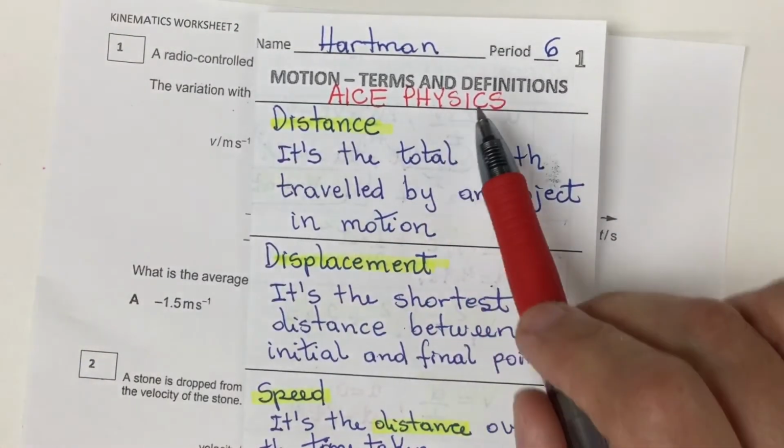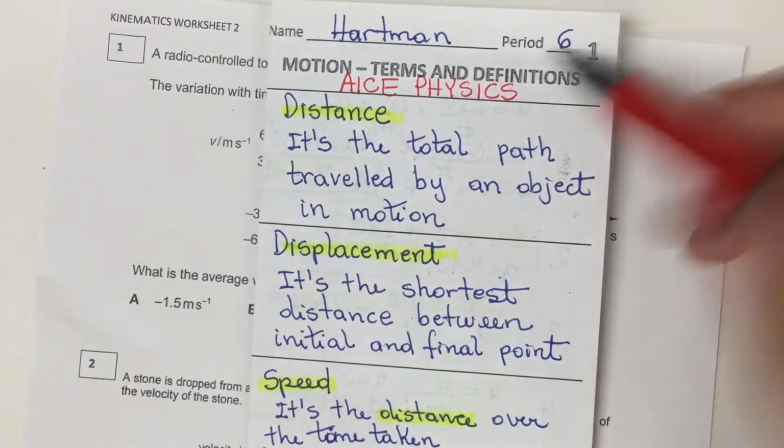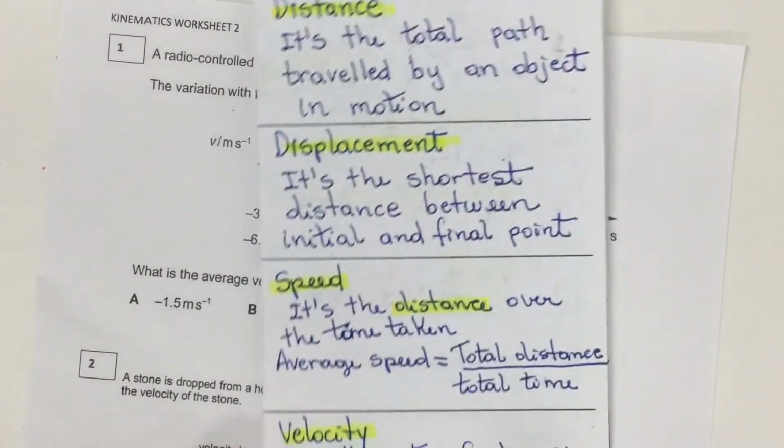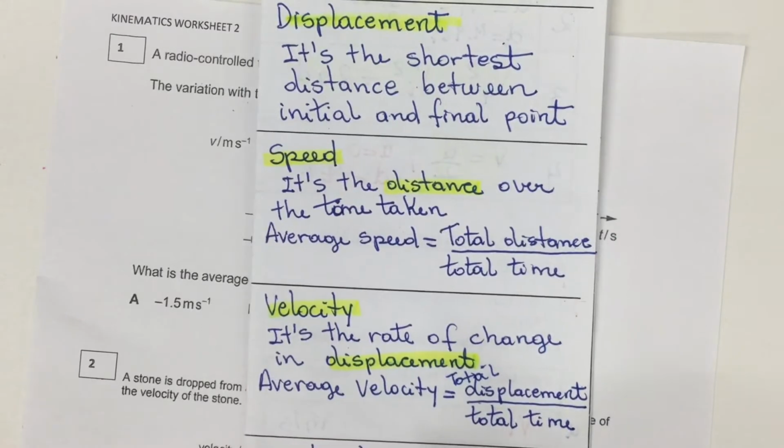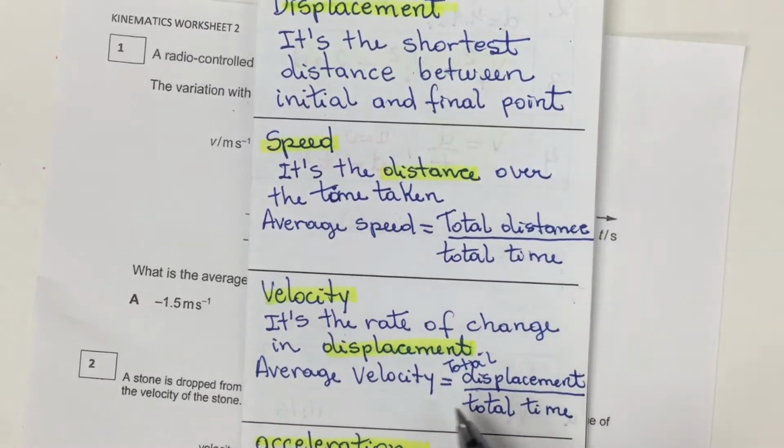This is the AICE Physics foldable. The first page has all the definitions, and let me look for average velocity. Average velocity is equal to the total displacement over total time.